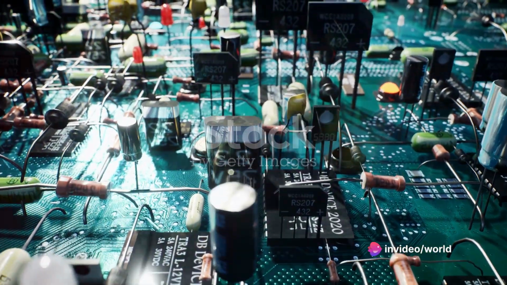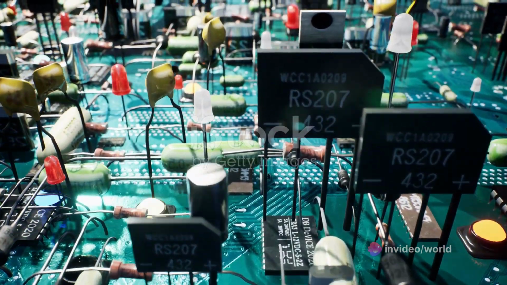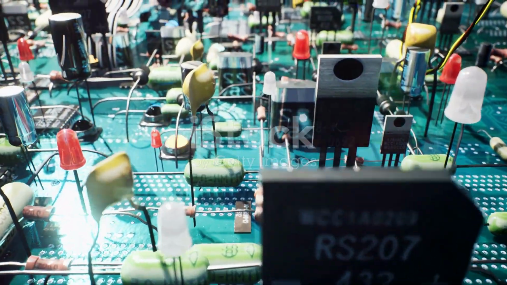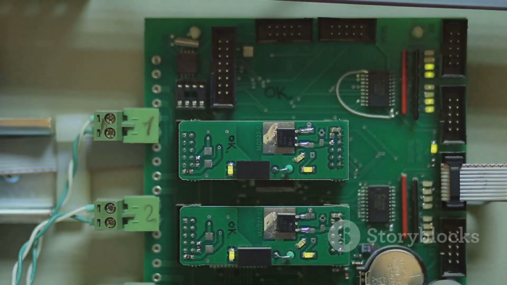One of the key characteristics of a transistor is its current gain, a property that allows it to amplify or switch electronic signals. Imagine a river of electrons flowing through a transistor, guided and controlled by the invisible hand of technology. So, without transistors, our modern world would be in a state of technological chaos.